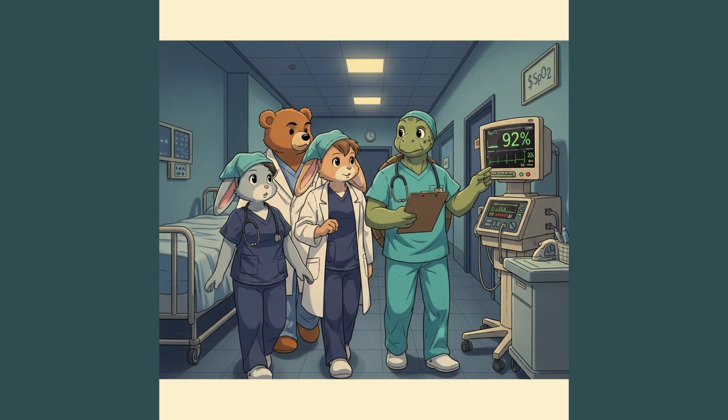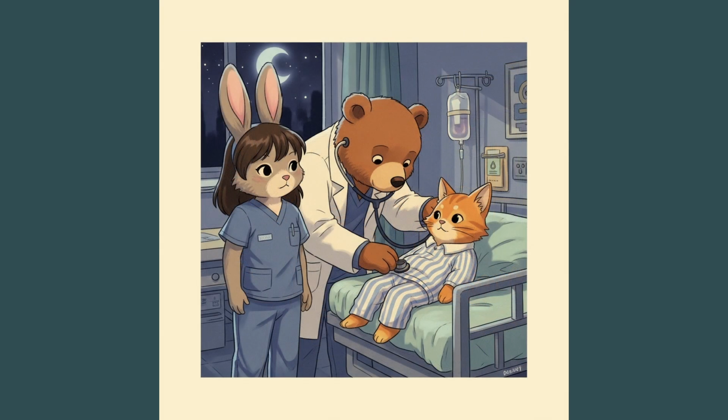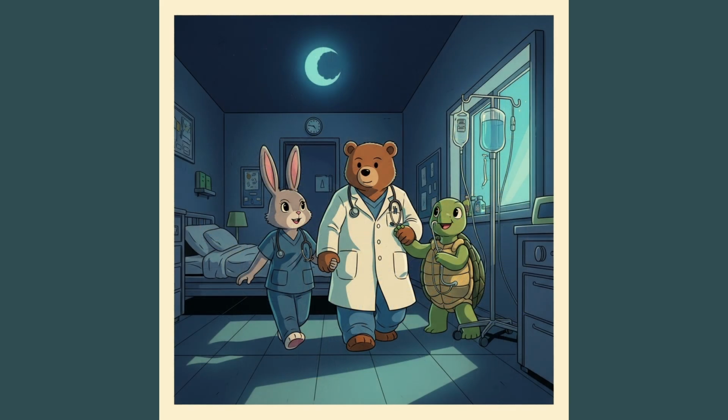Let's do some speaking tips here. The medical terminology acts as this precise shorthand. Let's look at the phrase Turtle used to describe why Mr. Cat was there. Turtle said he was having an acute exacerbation. Right. For our English learners, acute exacerbation.